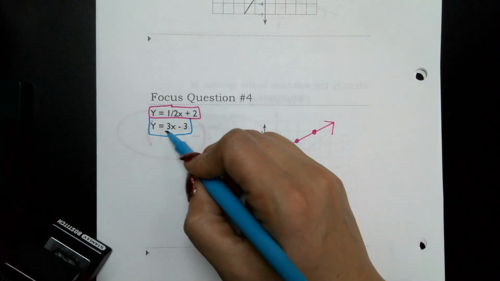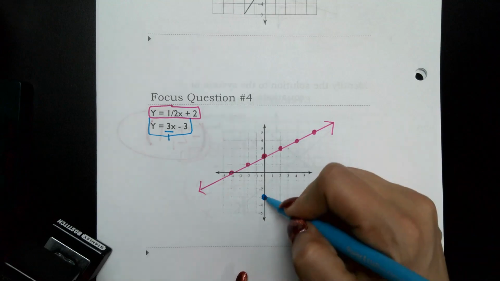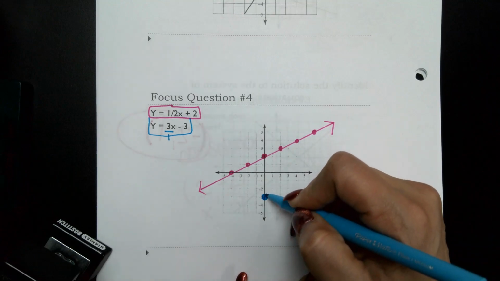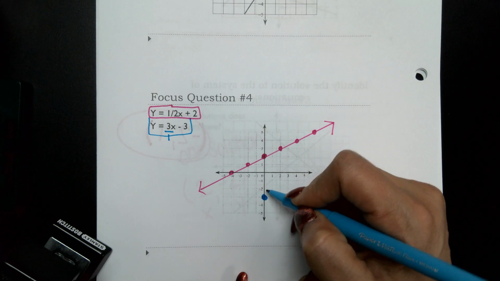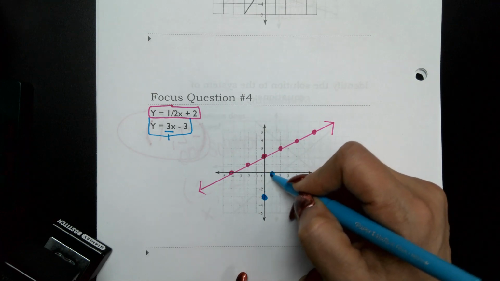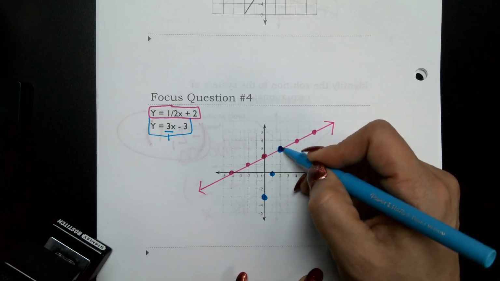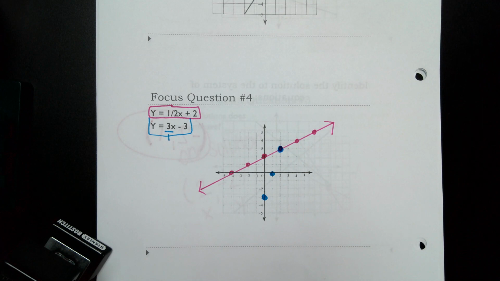And then my slope is positive 3 over 1, so where do I go? Up 3, right 1. Up 3, right 1. And you should see that it just intersected a point, correct?